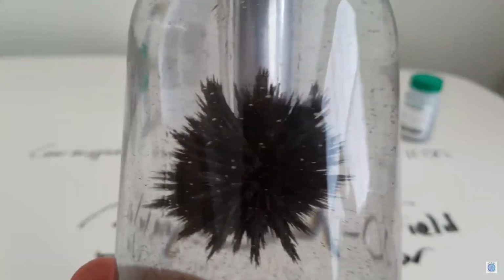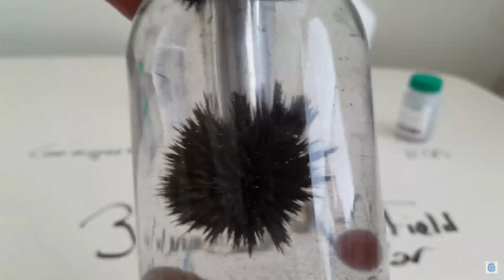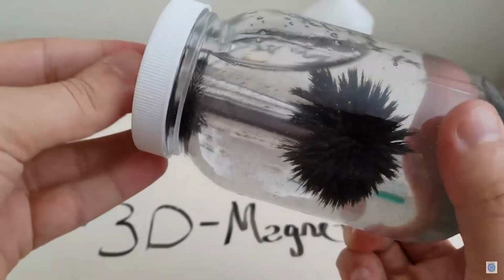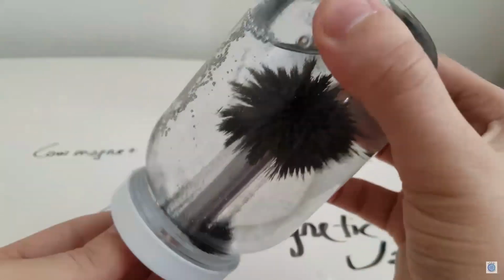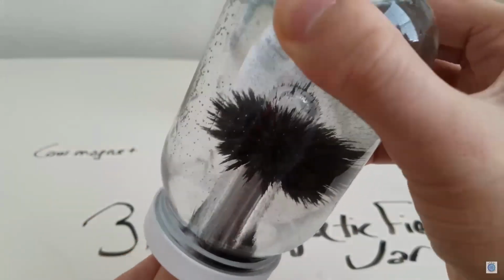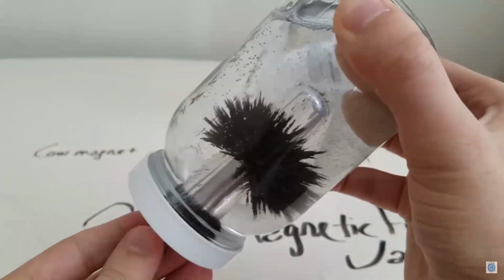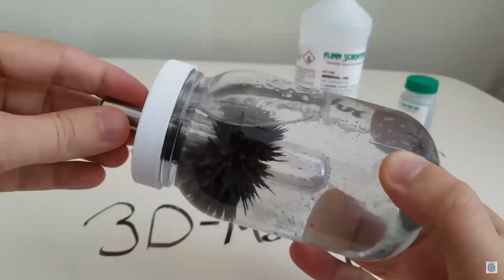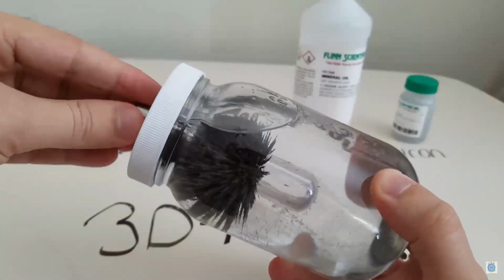three-dimensional field looks like for one pole. The other pole also has it, but the other pole cannot work because the tube is not that long. As you now move the magnet, see what happens. The iron fillings are also gonna move after the test.